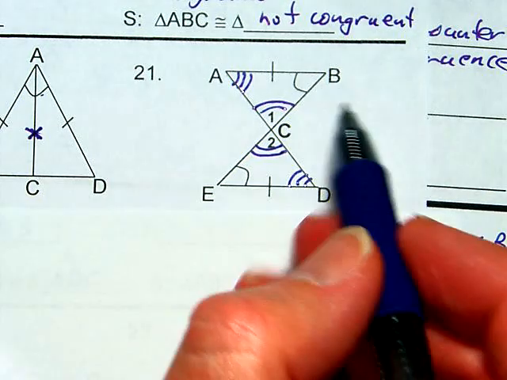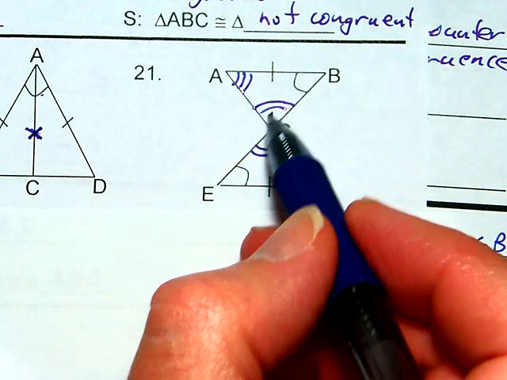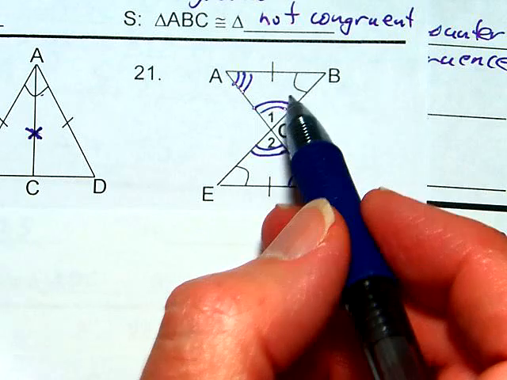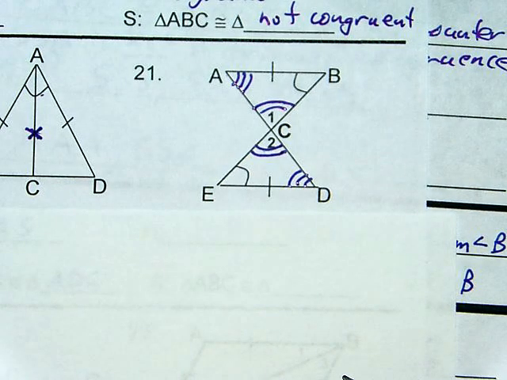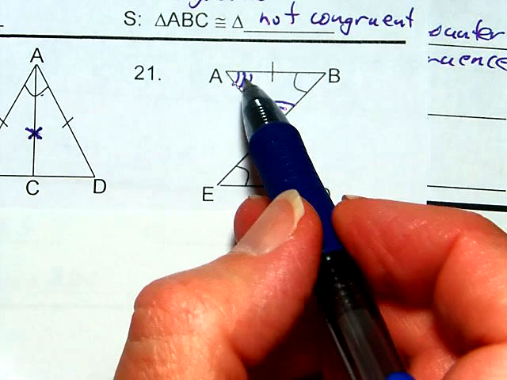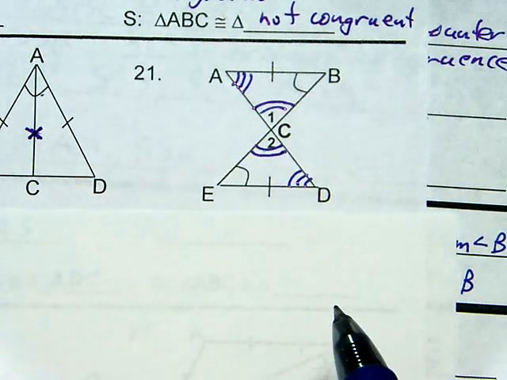Remember, if we have two corresponding angles that are congruent between two triangles, the third angle must be congruent as well, because the three angles add up to 180 degrees. So therefore, angle A is congruent to angle D.